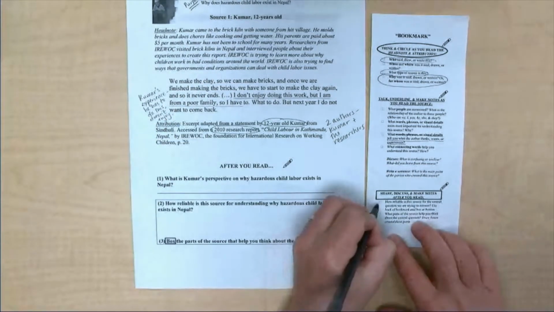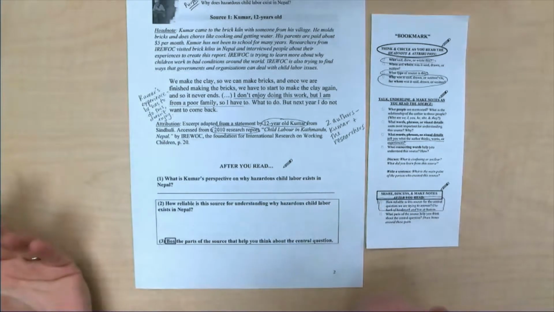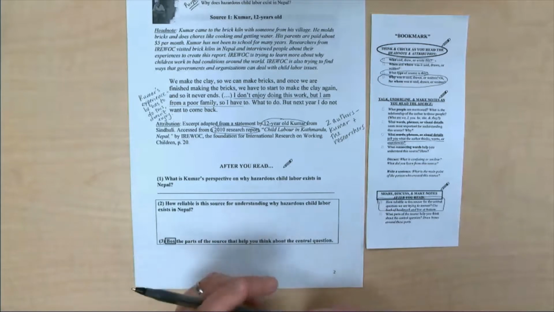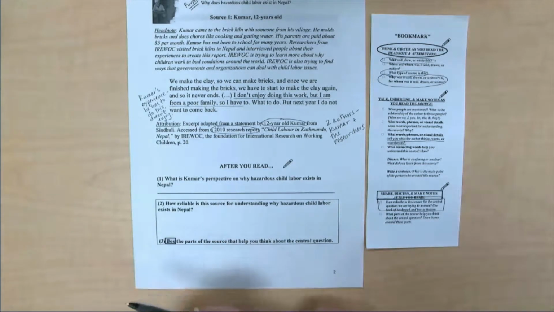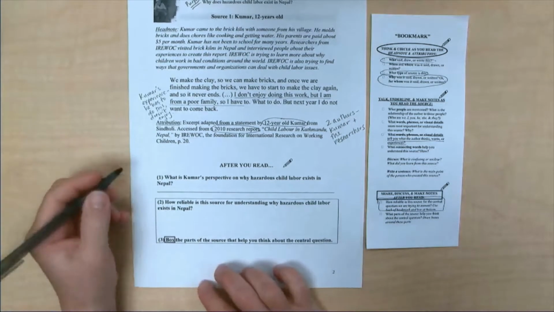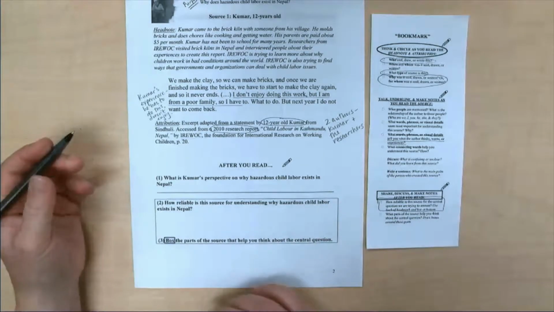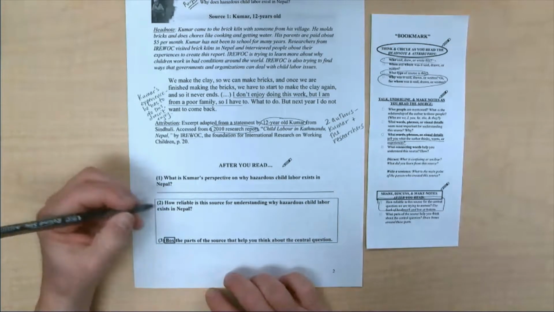And part of how we do that is we think about, is this a good source for helping us understand that problem? Is this a good source for helping us understand why hazardous child labor exists in Nepal? And in what ways is it a reliable source? What ways is it not? So every source is reliable. Every source is unreliable in different ways. No one source is perfect.